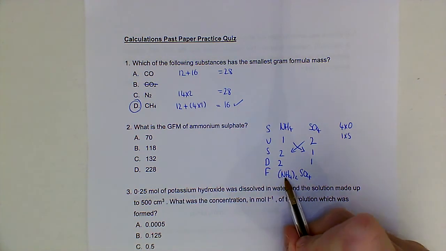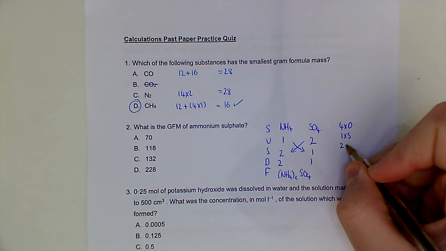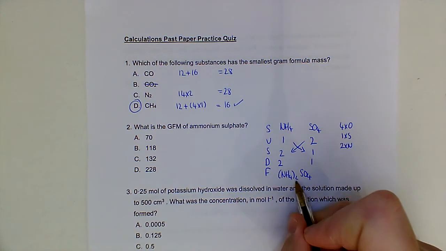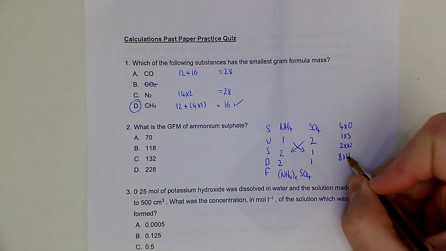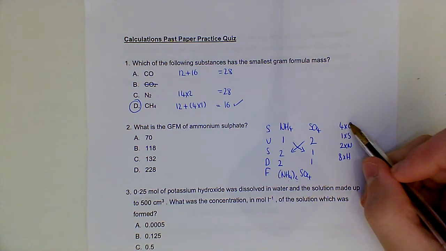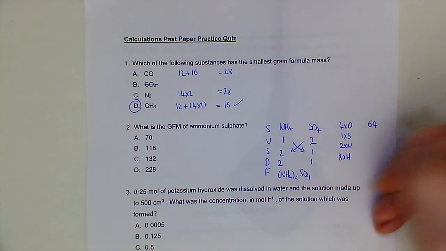So there's 1 nitrogen inside, multiplied by 2 gives us 2 nitrogens, and 4 hydrogens inside, multiplied by that 2 gives us 8 hydrogens. Oxygen is 16, 4 times 16 is 64.